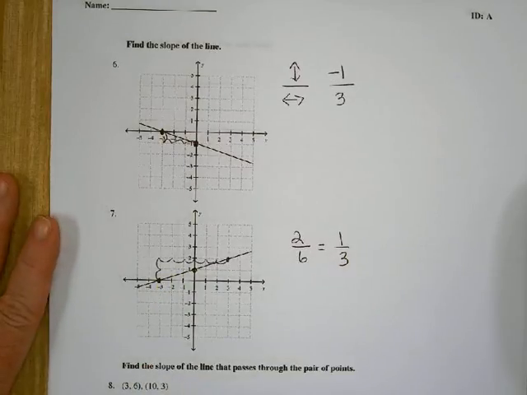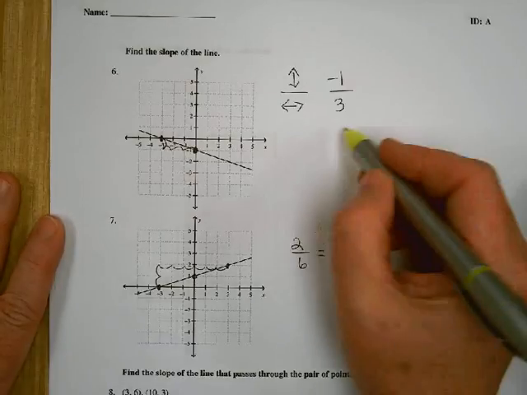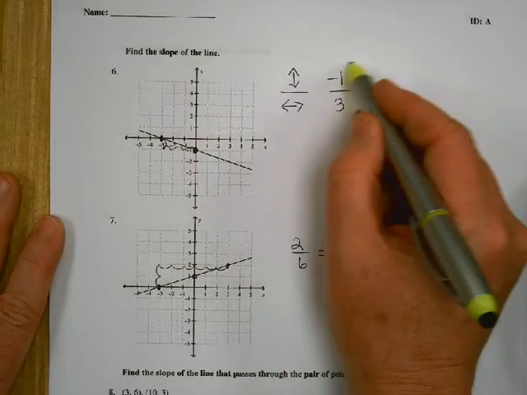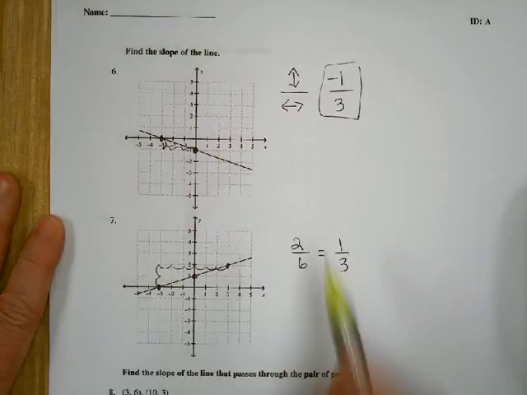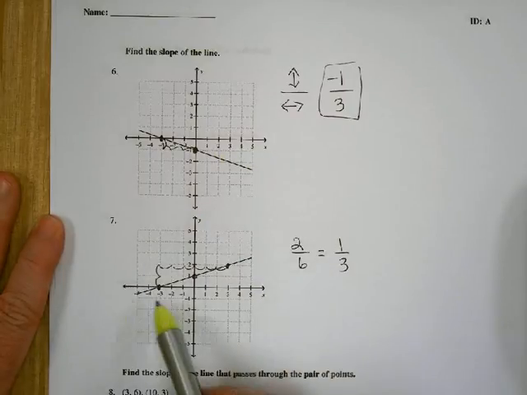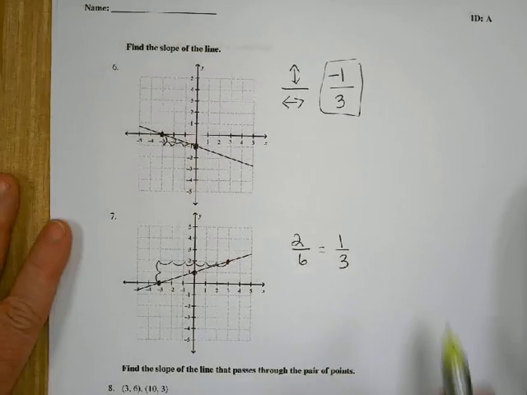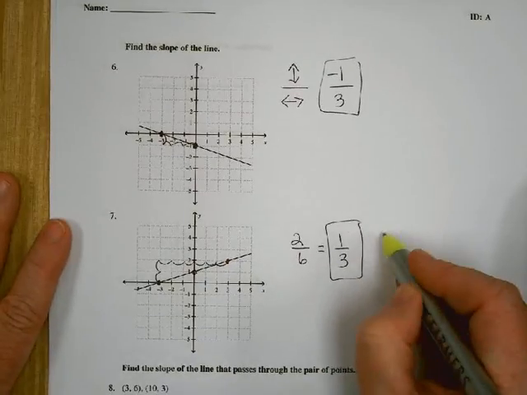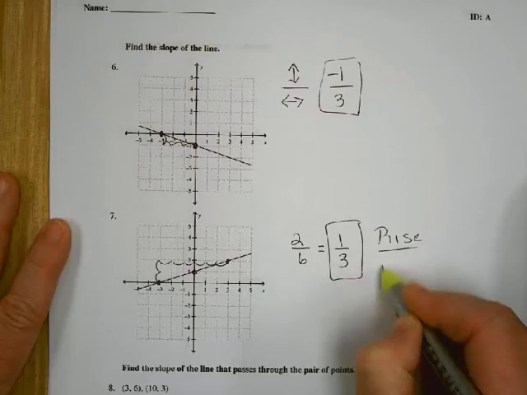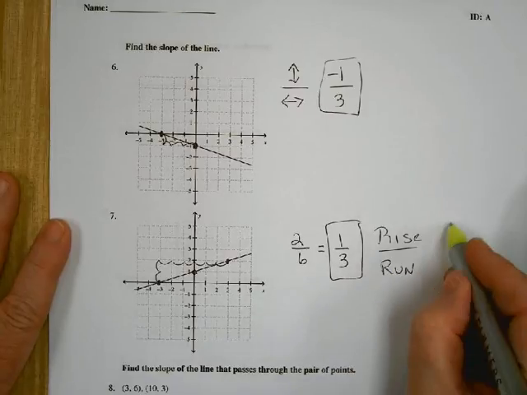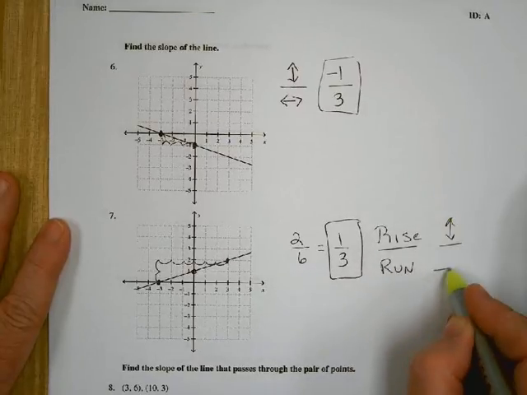Now I want you to compare these. I want you to notice that a negative slope, like we have in number 6, goes down from left to right, and that a positive slope, like we have in number 7, goes up from left to right. Just remember that. Make note of it. Slope is rise over run. It's also the vertical change over the horizontal change.